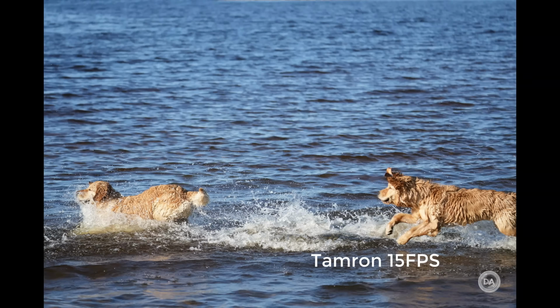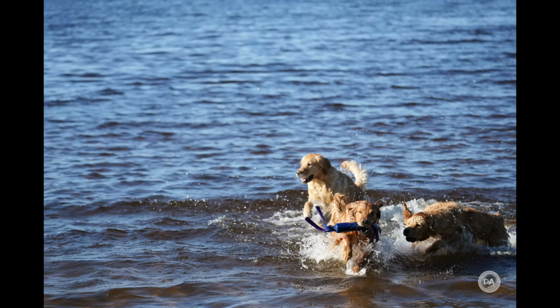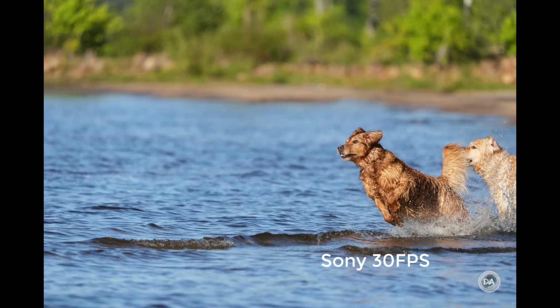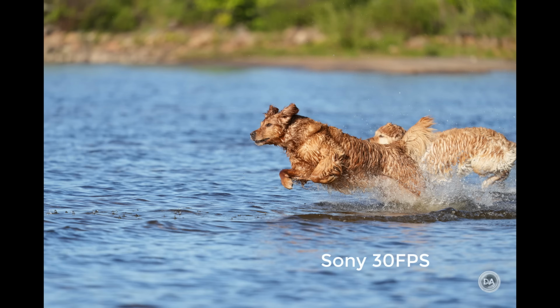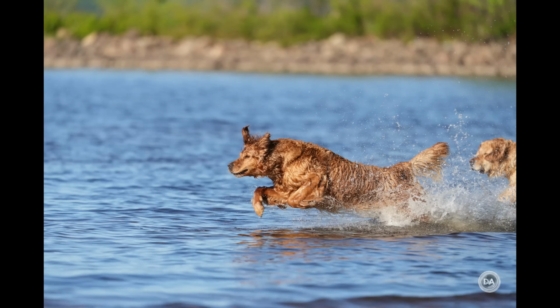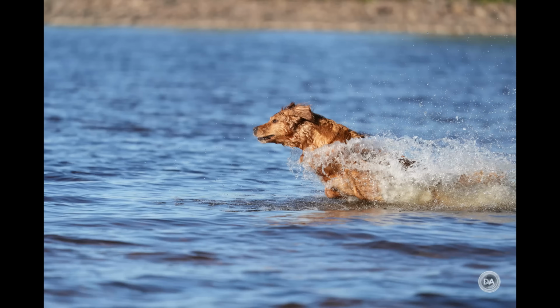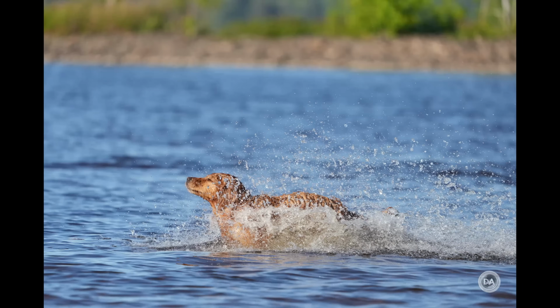Now, obviously, 15 frames per second is still a lot, and you can capture a lot of action with the Tamron at that. However, if you've invested in that shiny Alpha 1 and its 30 frames per second, you're only going to get half of that with the Tamron, whereas if you use the Sony, you can unleash the full potential of frames per second on the lens. And that obviously can be a really big factor if you're invested in one of the actual action cameras from Sony.